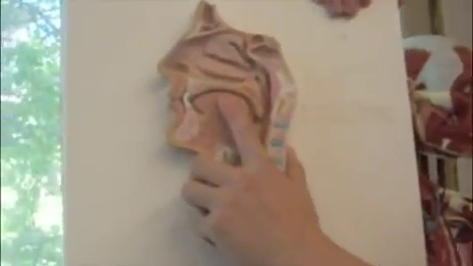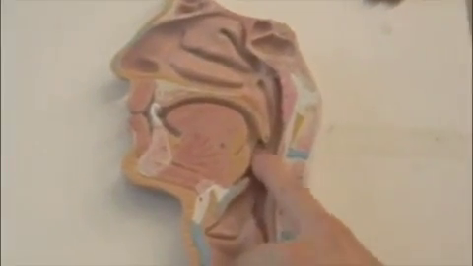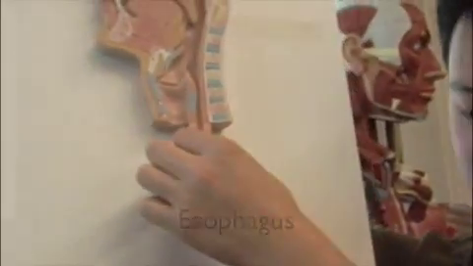So you have the tongue right here, right? The oral cavity where you chew your food, the teeth right here. The oral pharynx, you don't need to know any of these right now, just to orient yourself. Down to the esophagus, where the food gets pushed down, right?